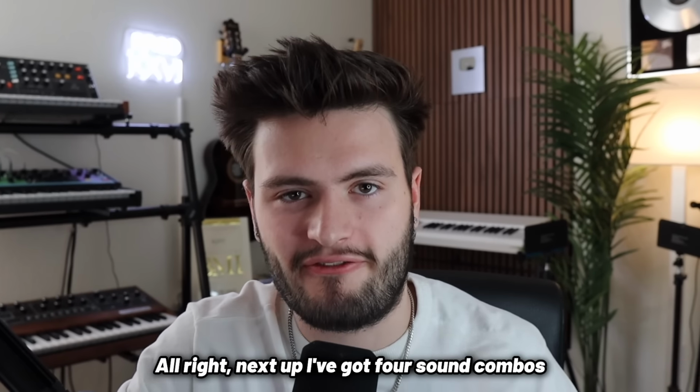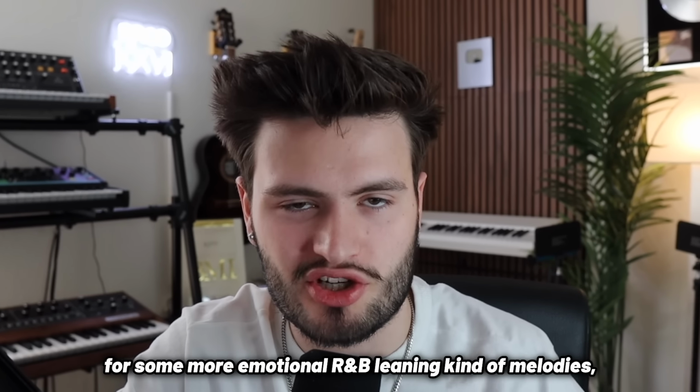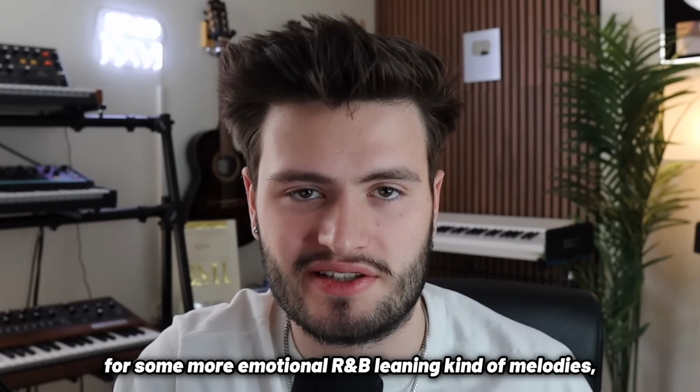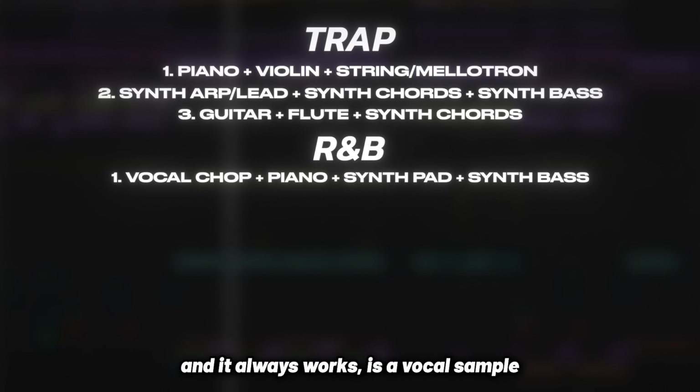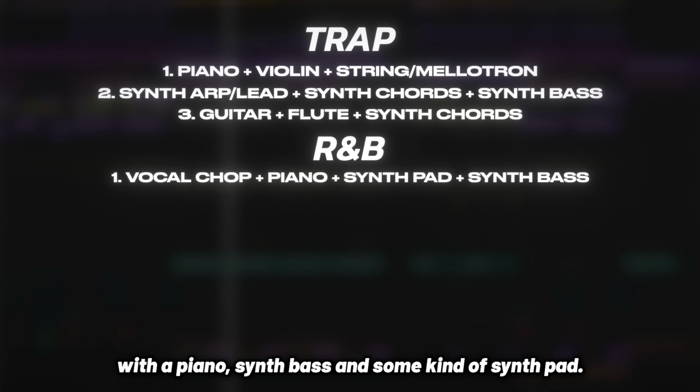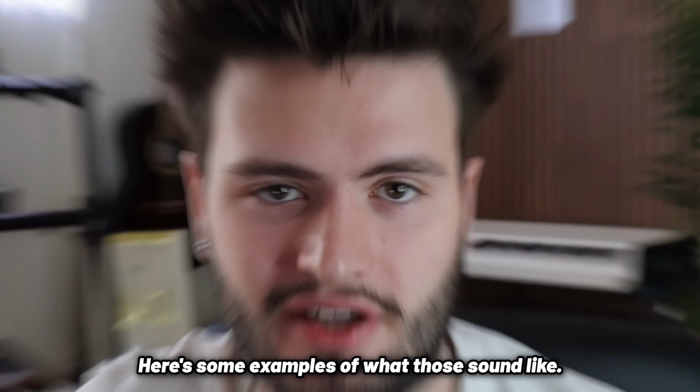All right, next up, I've got 4 sound combos for some more emotional R&B leaning kind of melodies. And the first one that I have used countless times and it always works is a vocal sample with a piano, a synth bass, and some kind of synth pad. Here's some examples of what those sound like.